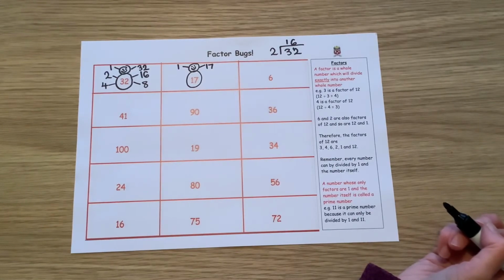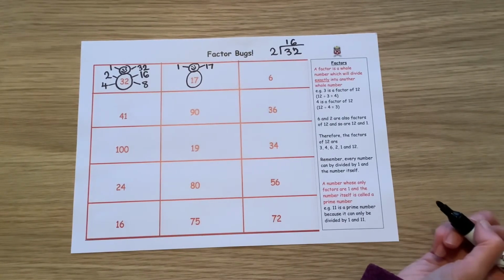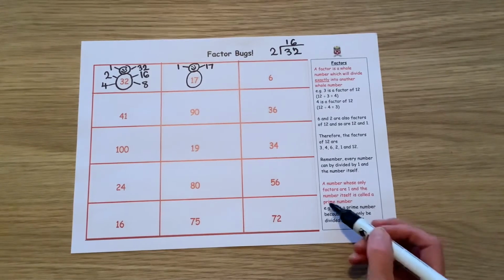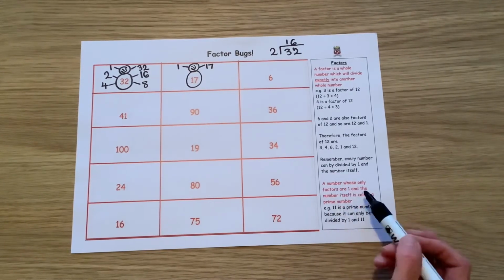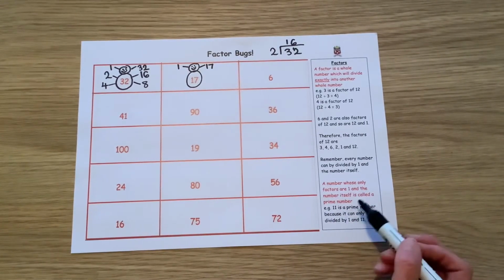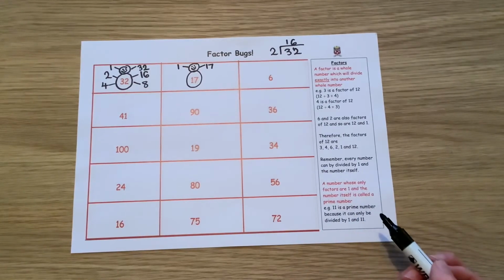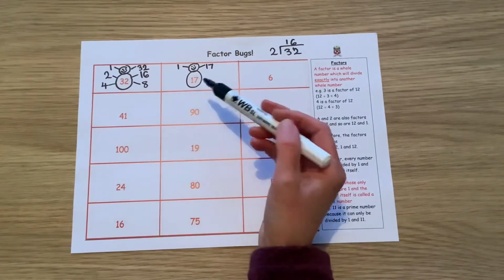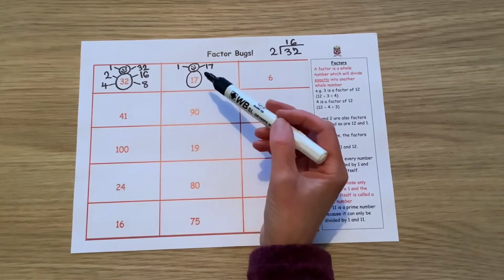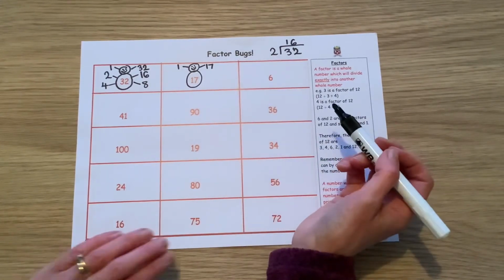Can you remember then what we call it? What type of number is it if I can only divide it by 1 or the number itself? Well, you're right, it's called a prime number. Prime numbers are numbers whose only factors are the number 1 and the number itself. So 17 is a prime number because I can only divide it by 1 and 17.